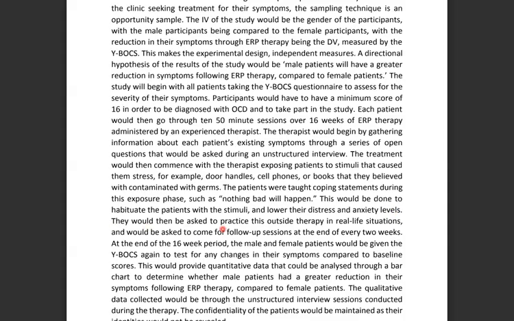They would then be asked to practice this outside therapy in real life situations. This is the third part of ERP, if you know your content really well, which is generalization and relapse training, where they encourage you to practice what you learned in therapy outside in real life situations, and would be asked to come for follow-up sessions at the end of every 2 weeks.